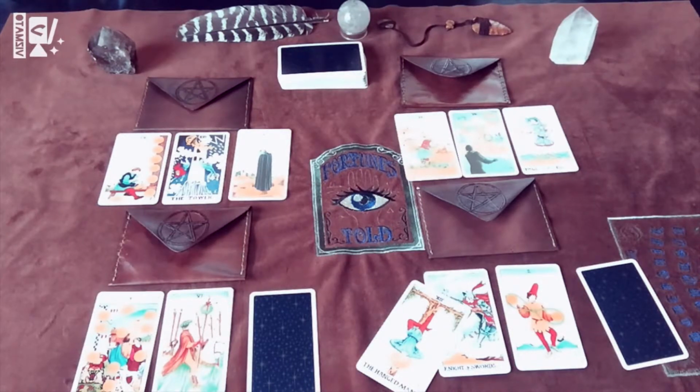It is possible that your loyalty to someone or to a relationship or friendship or something might be causing you some thoughts there.